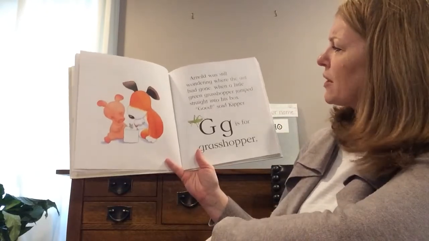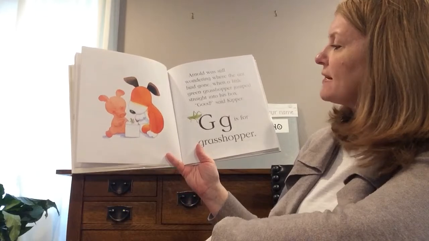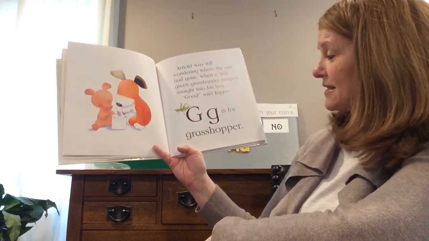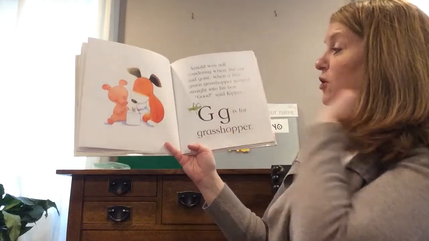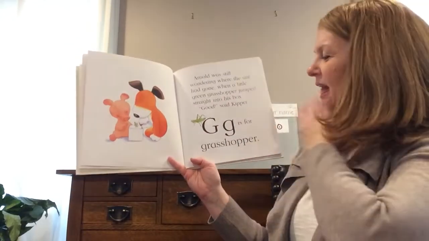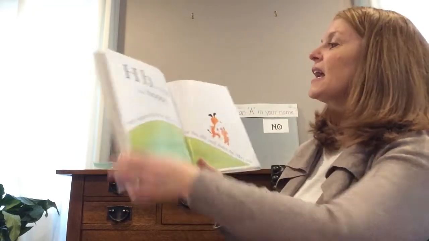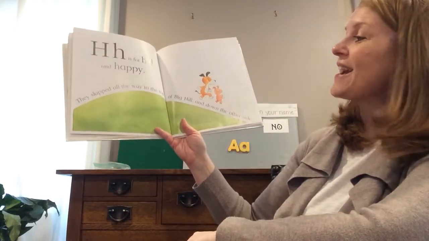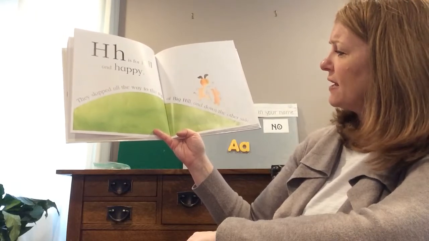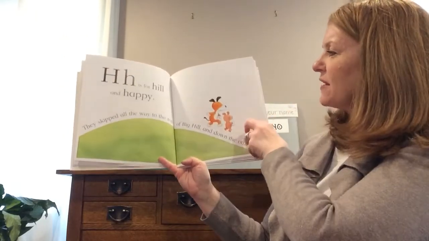Arnold was still wondering where the ant had gone when a little green grasshopper jumped straight into his box. Good, said Kipper. G is for grasshopper. G is also for good. H is for hill and happy. They skipped all the way to the top of Big Hill and down the other side.